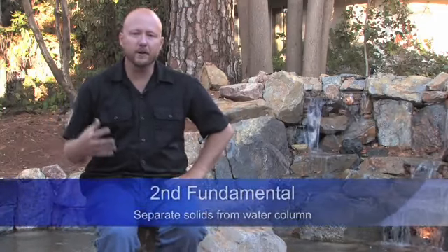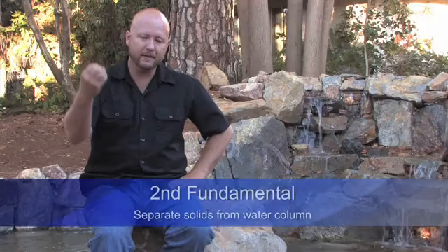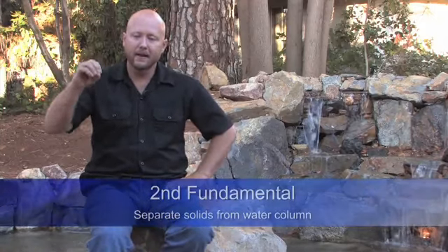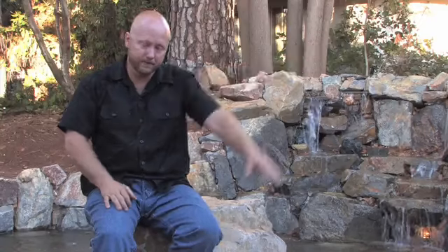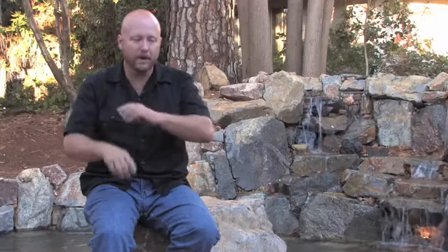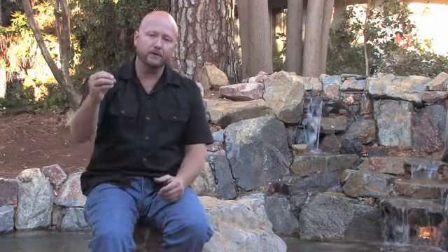And separating solids is important because, for example, let's say you take some fish poop out of the pond, and it'd be nice if you could just set it over here and then send clean water to the filter. Instead of, say, sucking it through a bottom drain, direct suction into a pump, the poop gets ground all up and then sent up to the filter, and it kind of starts to clog the filter. So if we separate those solids, it helps the efficiency of the biological filter tremendously, and it reduces your maintenance. So separating solids is that second fundamental that's important.